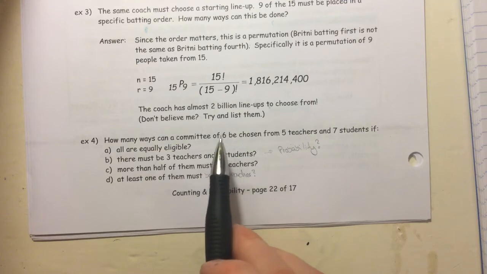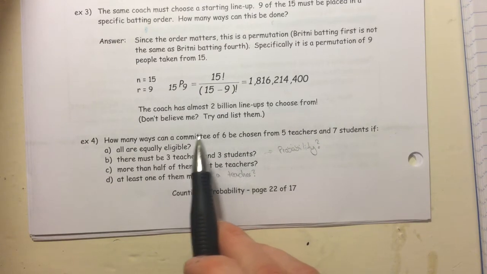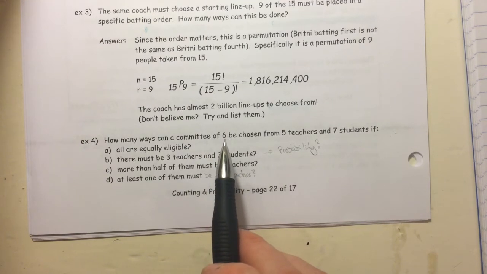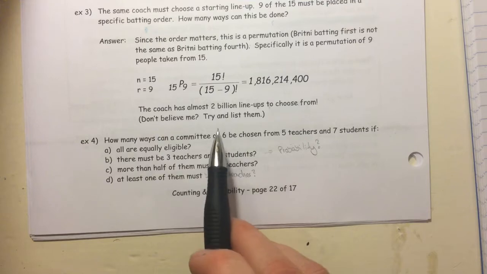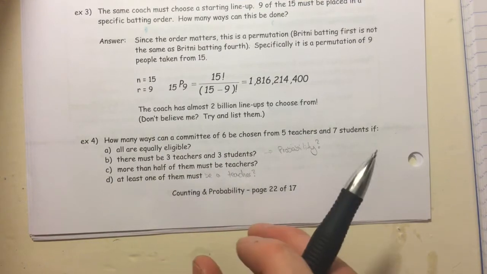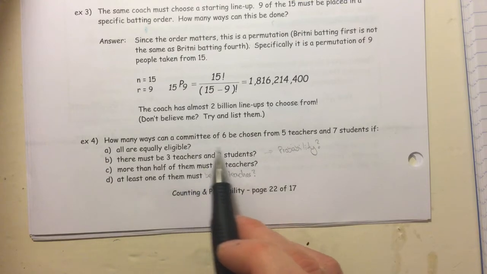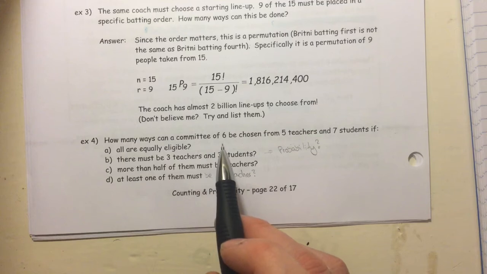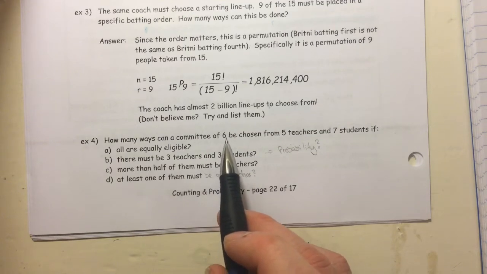And the question that you should always ask first before you start any of these questions is: is this a permutation or is this a combination? In other words, am I putting these in order? Will the order of my choice matter or will it not? And when you're selecting a committee, then the position within the committee is not meant to be important in here.